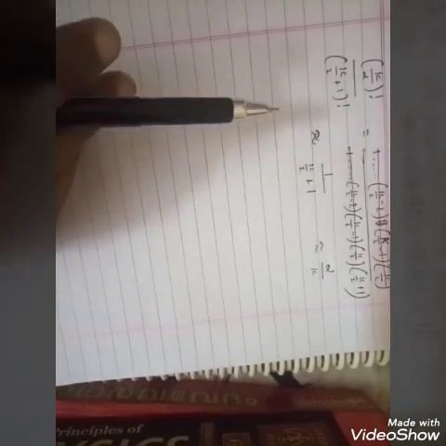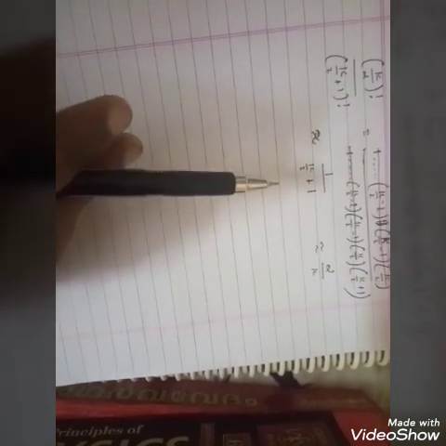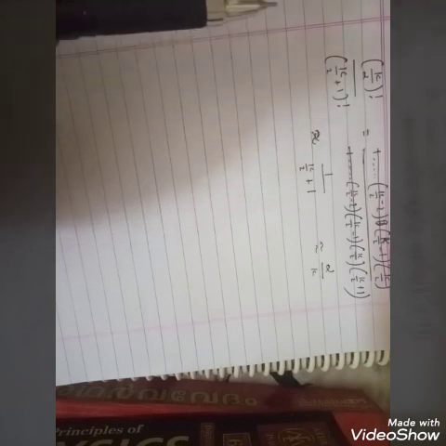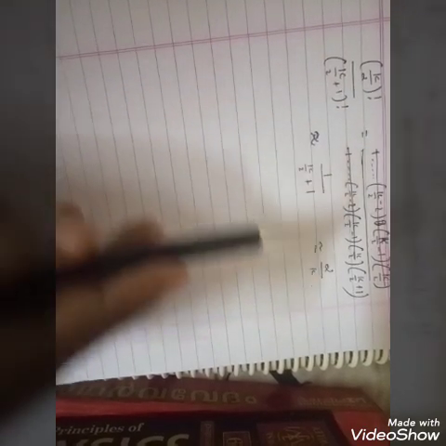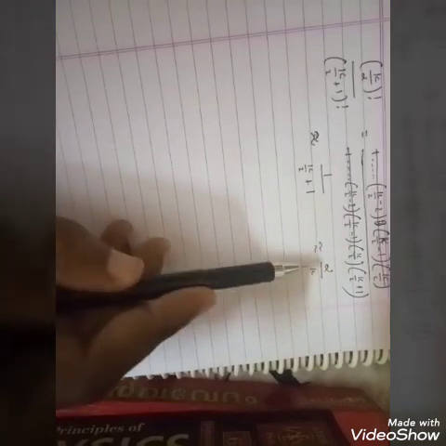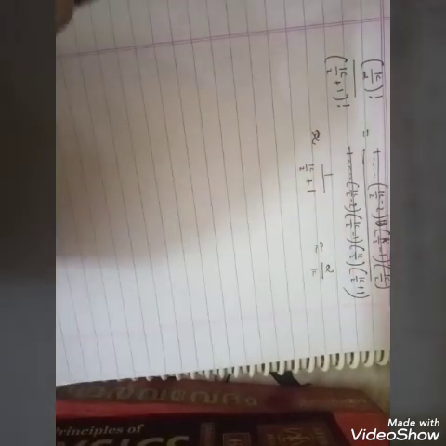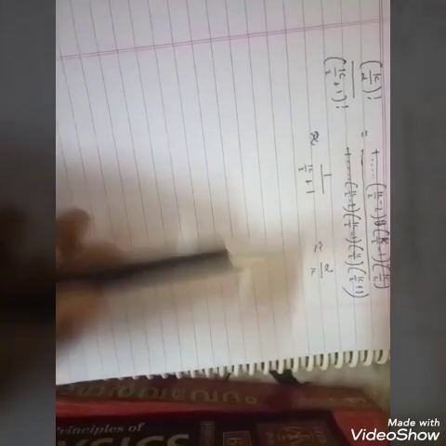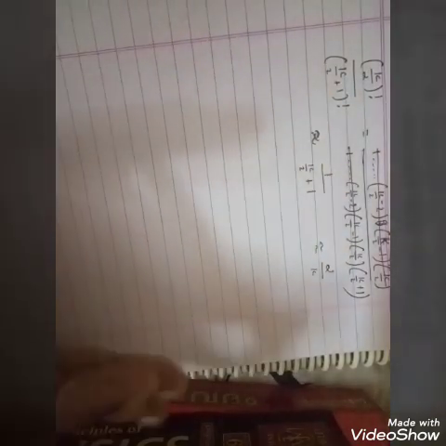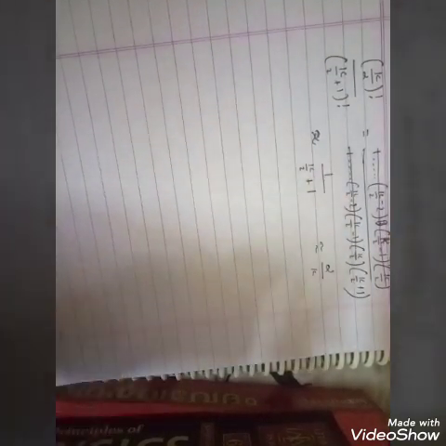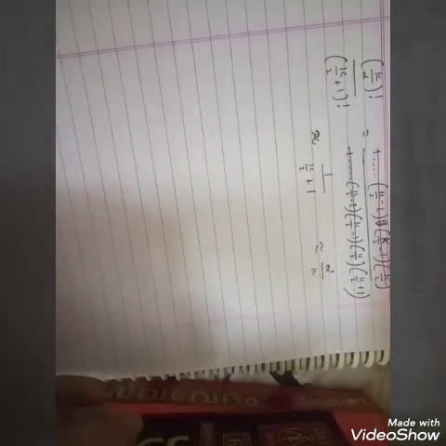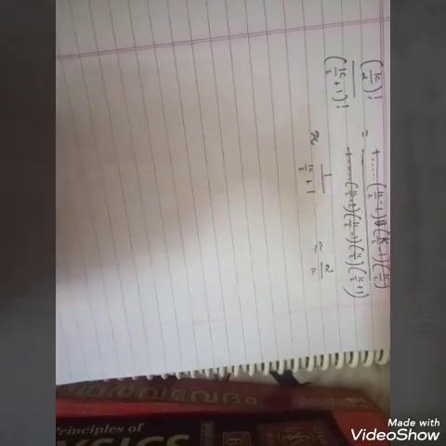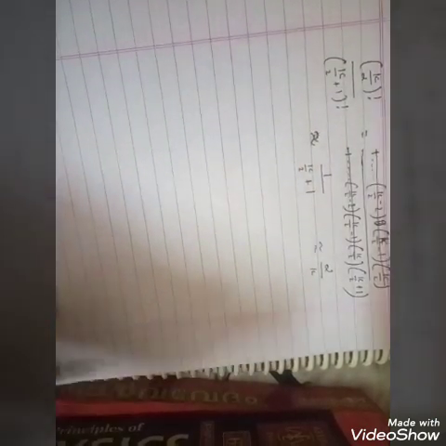The ratio of the coefficients of the series expansion of the Hermite polynomial is the same as that of e raised to y square, which means that you can replace the Hermite term in your asymptotic solution by e raised to y square. Let's see how this is done.